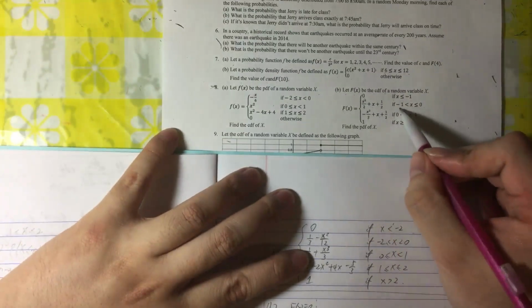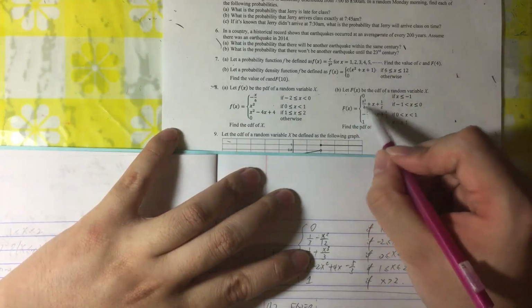If x is between -1 and 0, F of x is x squared over 2 plus x plus half.